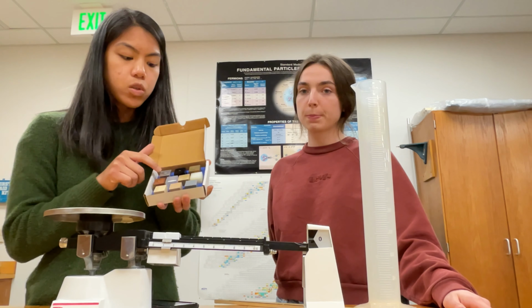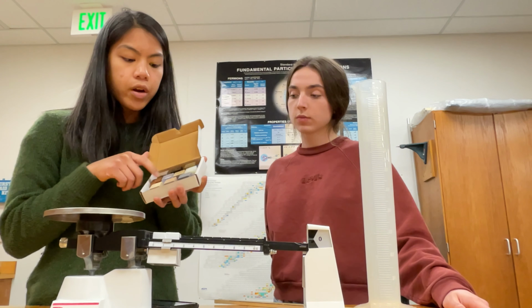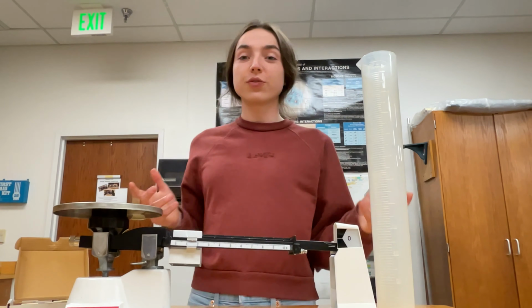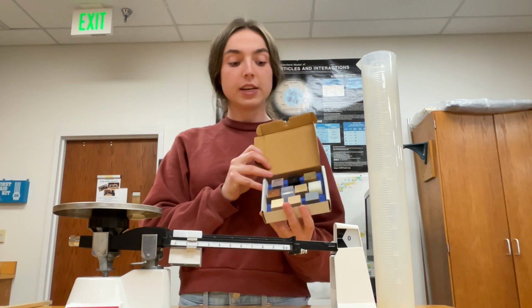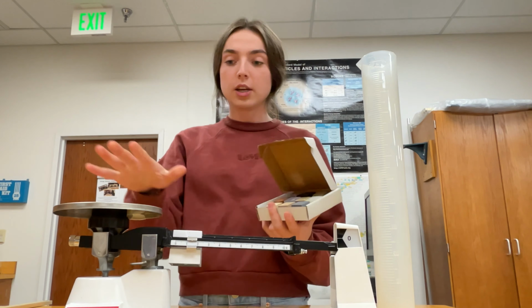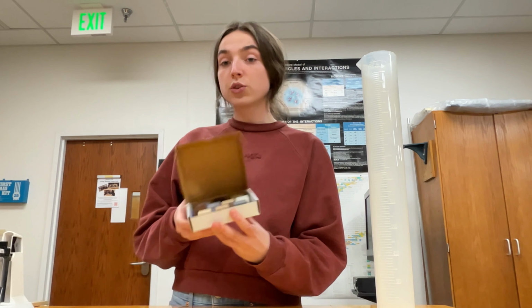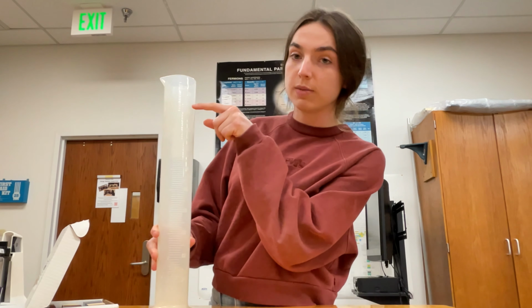So the materials that we used were aluminum, iron or steel, brass, copper, acrylic, PVC, and nylon. For our procedure, we had to measure the weight of each of our cubes. We had 7 total, so we used our balance for that. And then once each was recorded, we filled the water up to the 950 milliliter line.